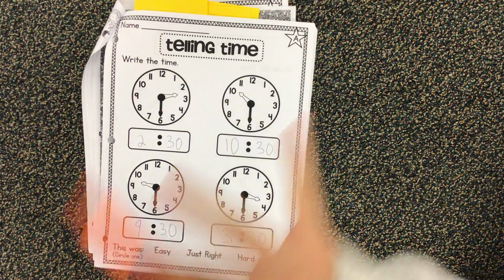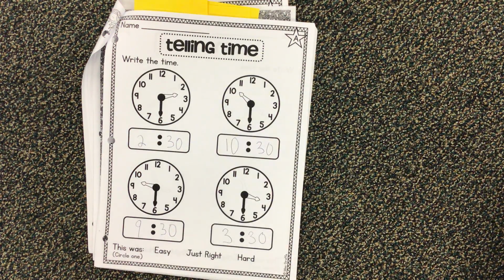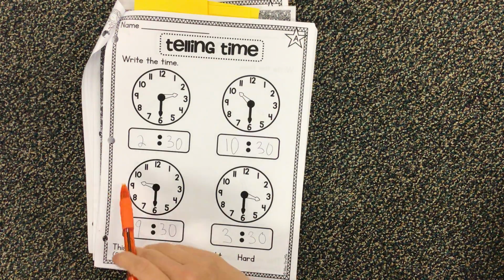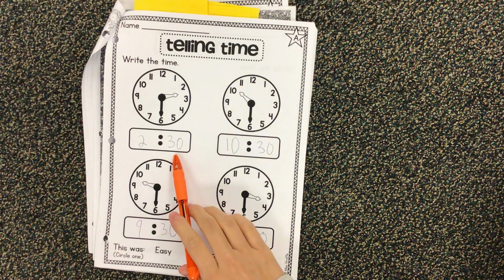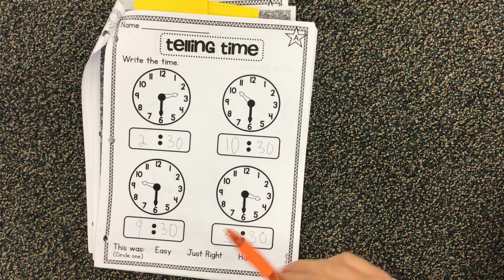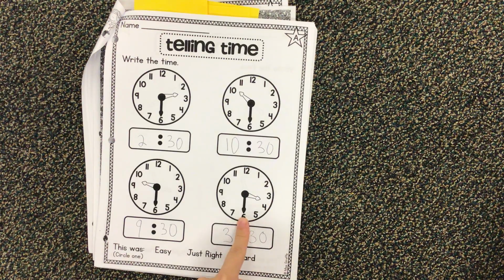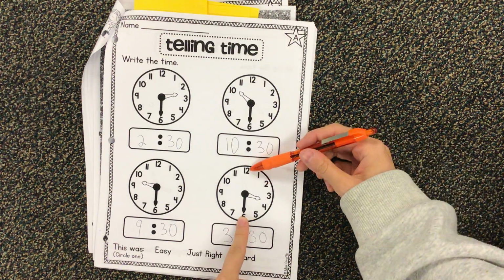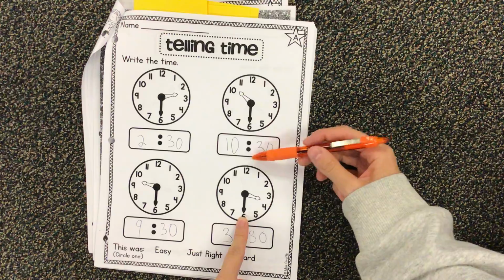Now when we look at our whole page right now, we can see that we are working on the half hour because all of our answers have the 30 minutes. Now just because we see that they have 30 minutes doesn't mean that we get to write 30 for all of them. We always want to double check by putting our hand wherever that minute hand is and counting by 5s starting from 12.